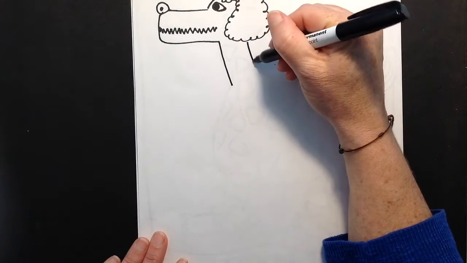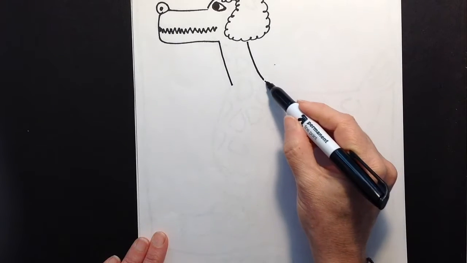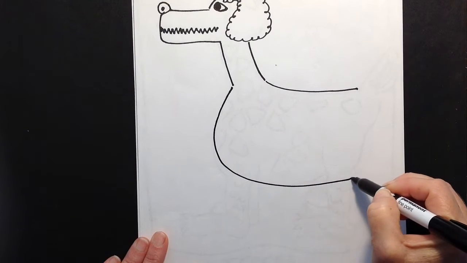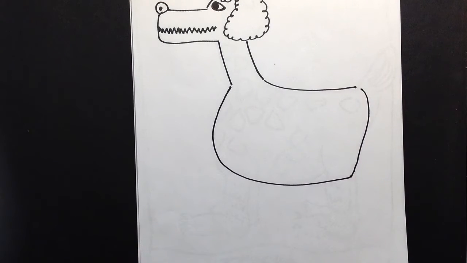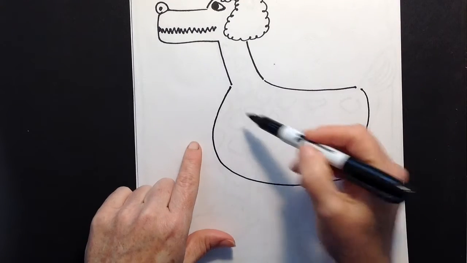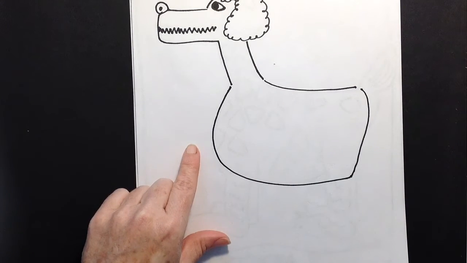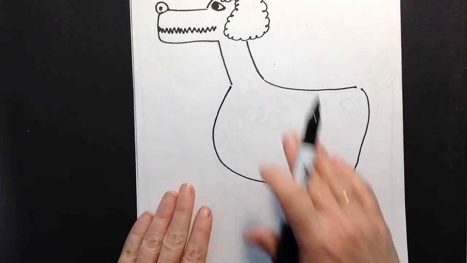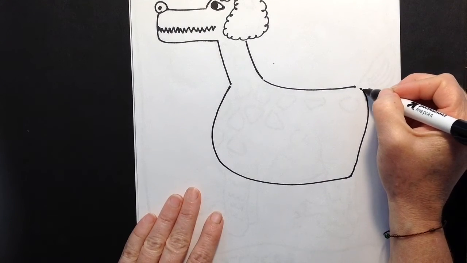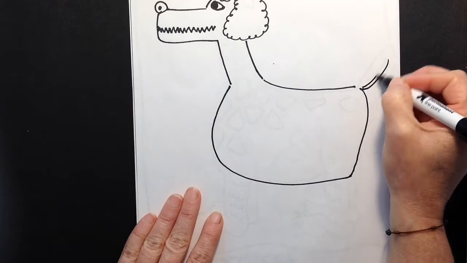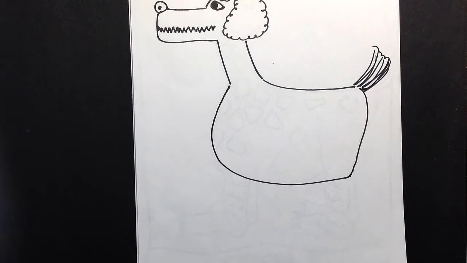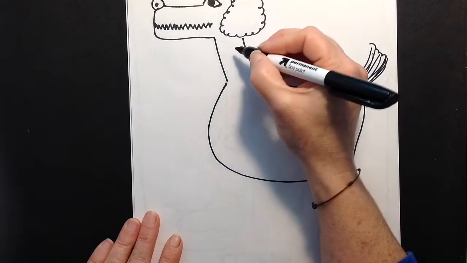We're gonna make a long neck, and then we're gonna create the body. It is also like a rectangle, but it's kind of round in the front because animals don't have rectangle bodies, but they have rectangle-like kind of shapes for their body. Then you can make whatever tail you want. I'm going to make my kind of, I don't know, furry tail.